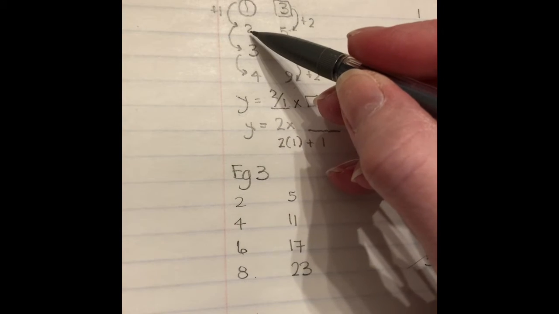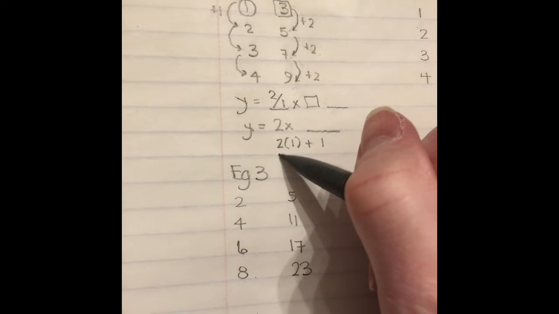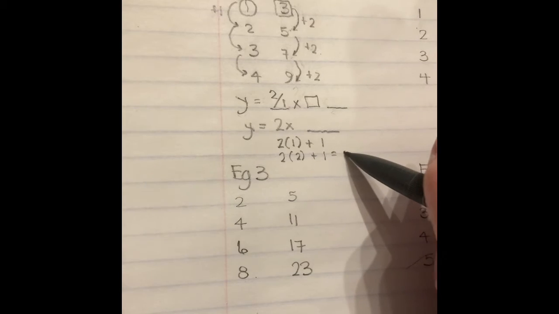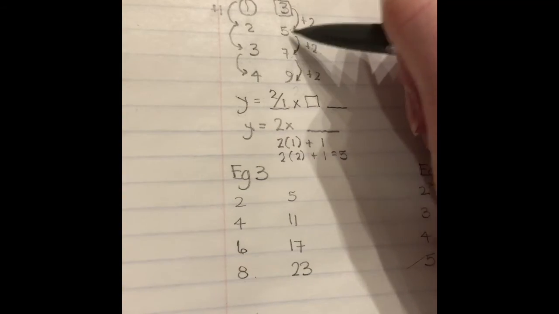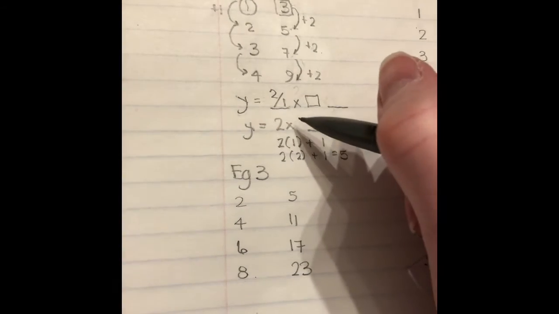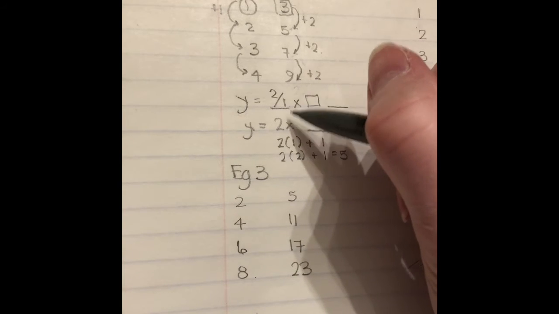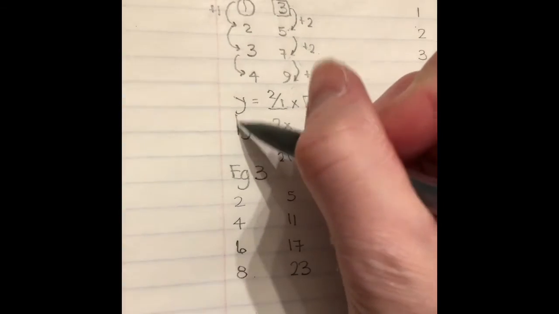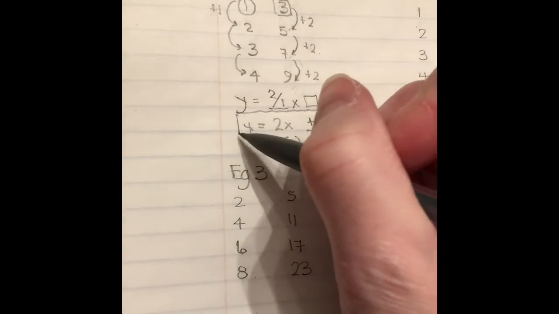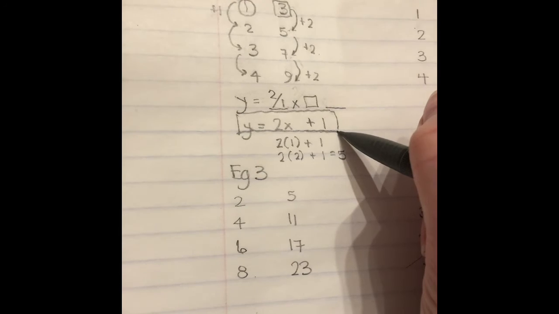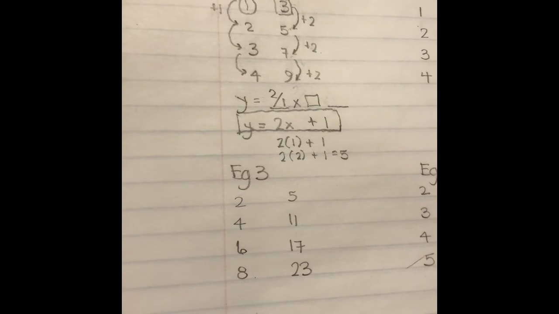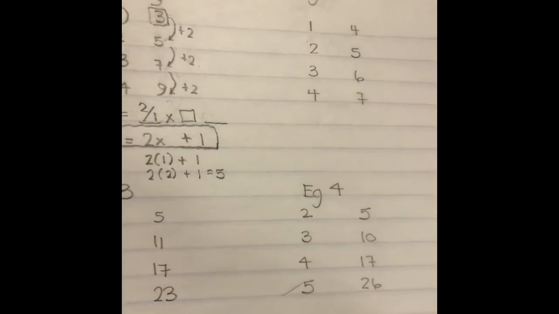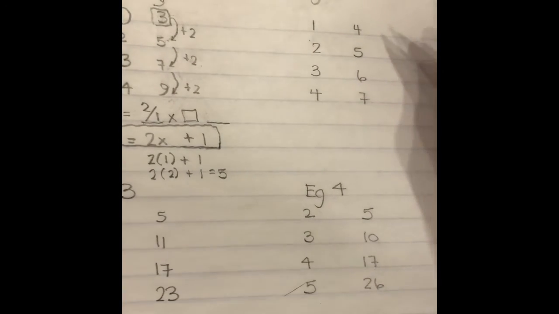Then double check, will that work for everything? So if I do 2 times 2 plus 1, that gives me 5, and yes, that's what I'm looking for, 5. So then I know my equation is 2x, and then I need to add 1 to get to the y value. You really only need to check 2 values, and that will give you your equation for your straight line.